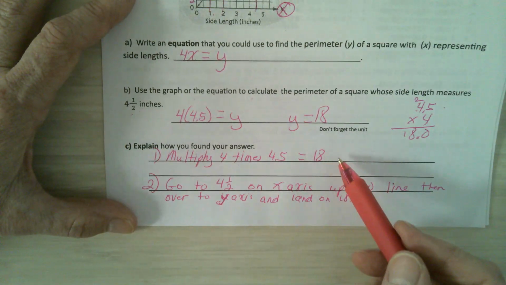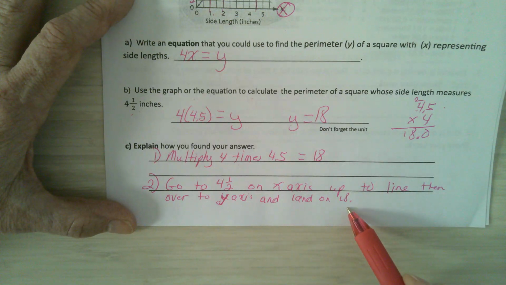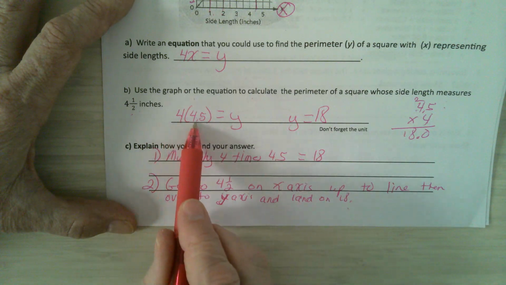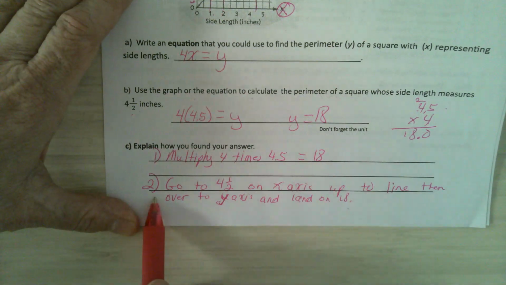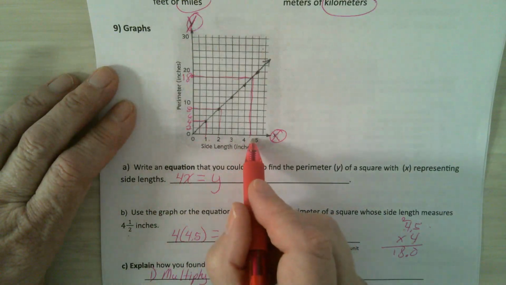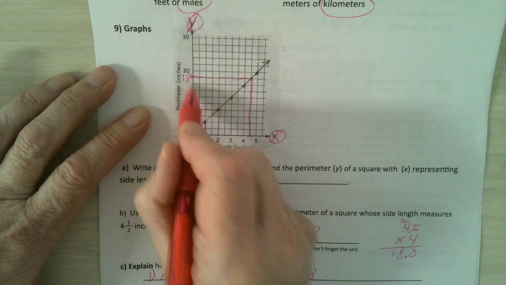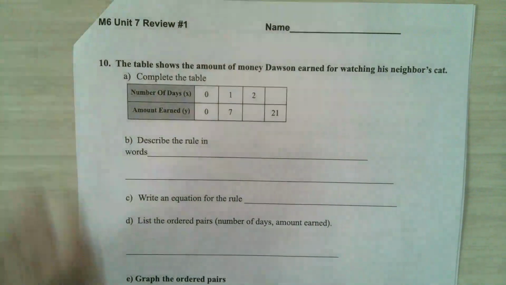Okay, I'll be honest. It's easier to use the equation answer, isn't it, than to write this. So there are two ways. One, you use the equation. Multiply 4 times 4.5, and that gives you the answer. The other way, you use the graph. To use the graph, you go over 4.5, up to the line, go to the y-axis, and that tells you where you are. Any questions? All right, let's go to the next page.